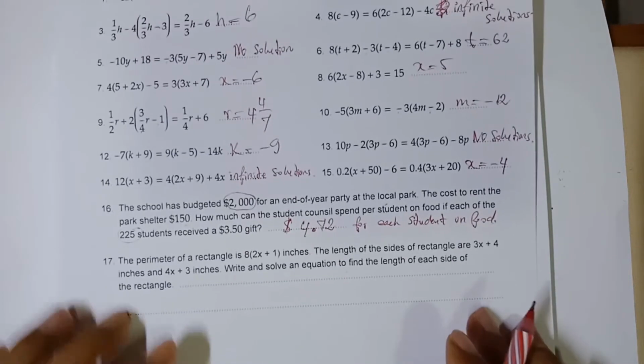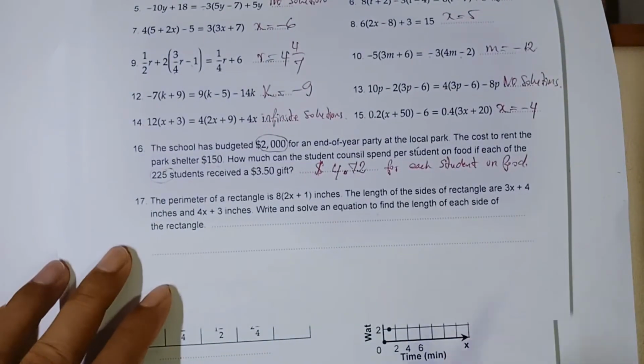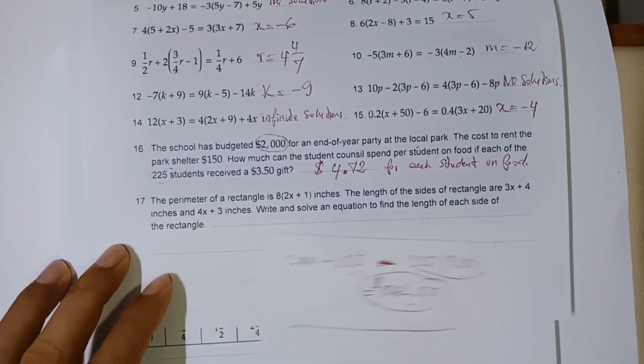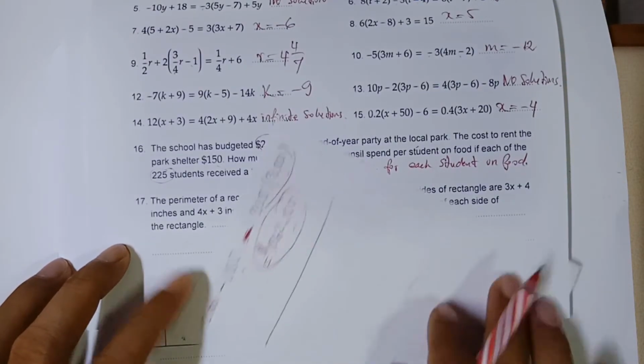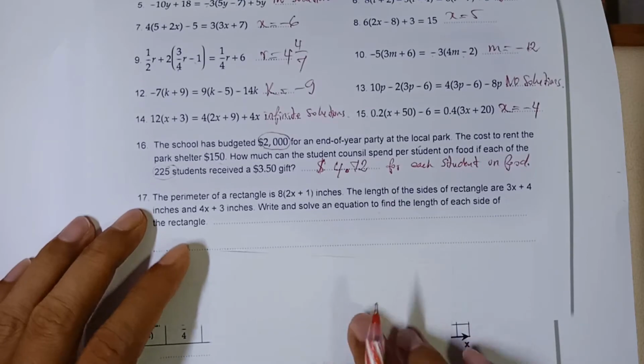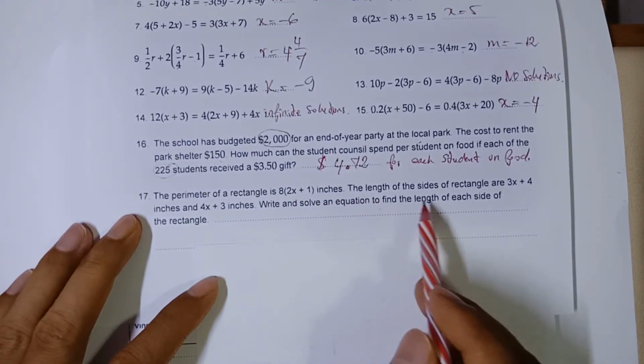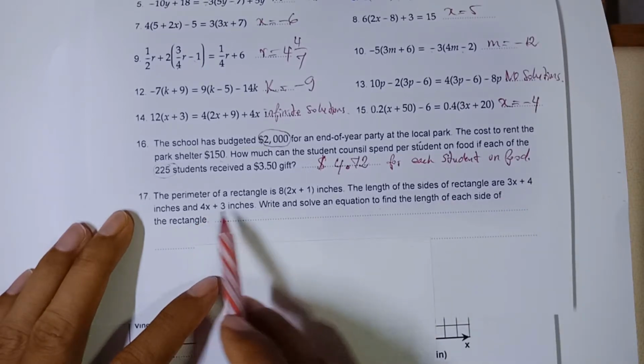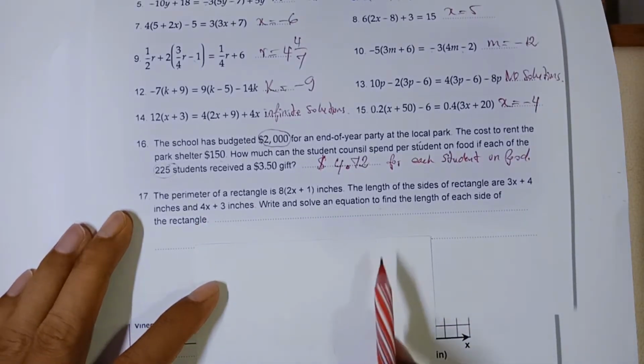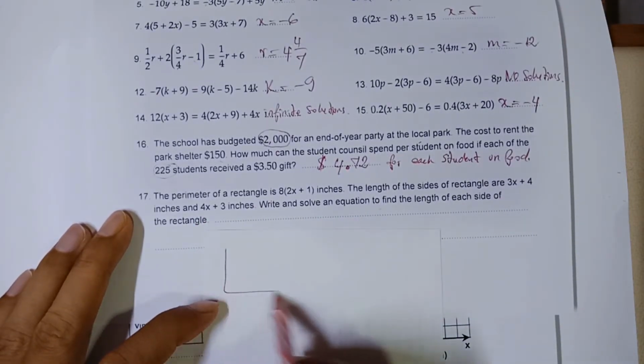Number 17, the last number for this section. The perimeter of a rectangle is given, with the lengths of the sides of the rectangle, and we write and solve an equation. Let me draw the figure first.